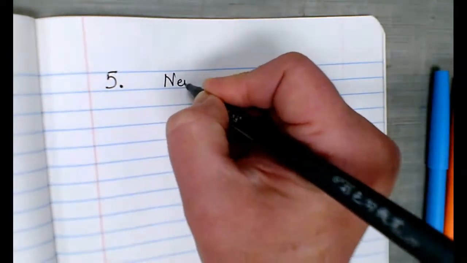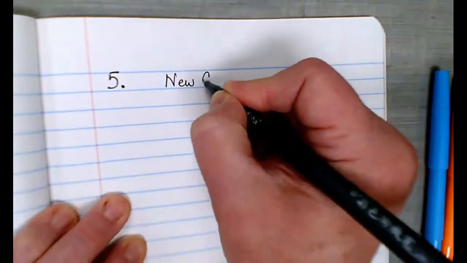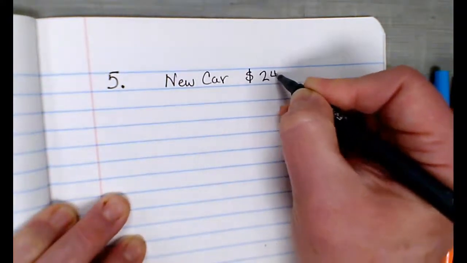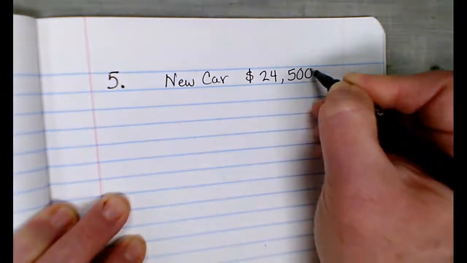And so the new car that I want to buy is priced at $24,500. So I want to buy a new car, $24,500.